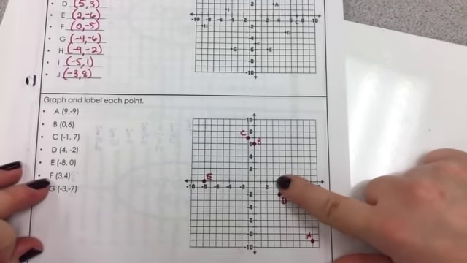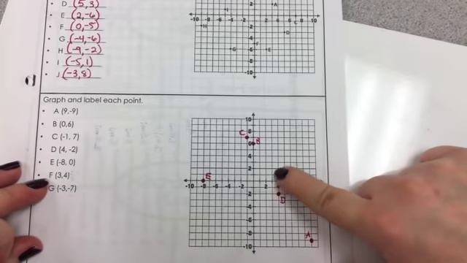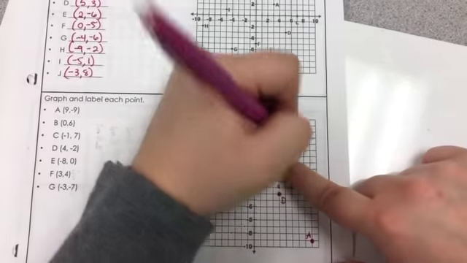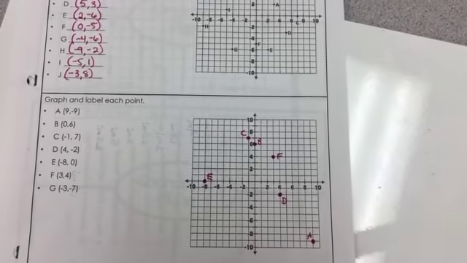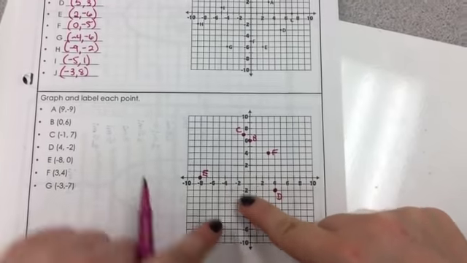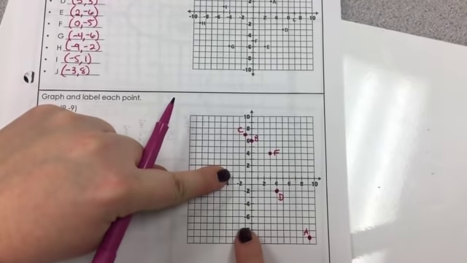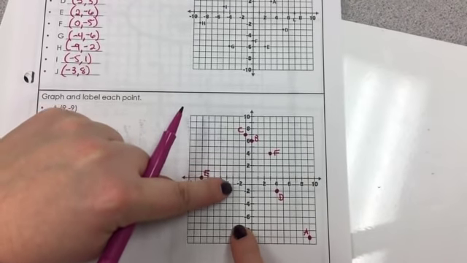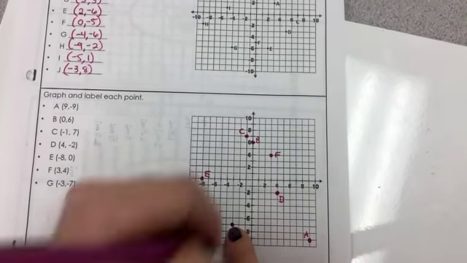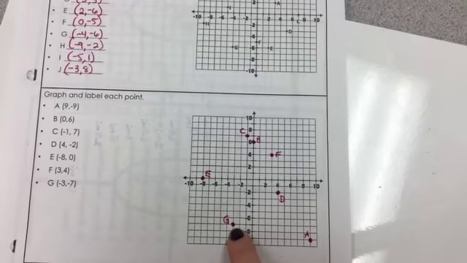Point F, I'm going to find 3 on my x-axis and +4 on my y-axis. Plot a point, label it as point F. Point G is going to be -3 on my x-axis and -7 on my y-axis. Identify where the grid lines meet, put a point, and label it as point G.